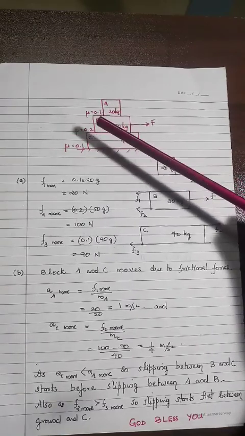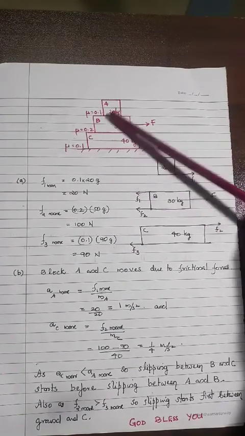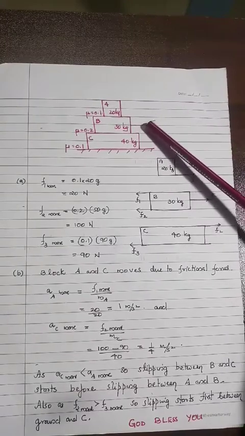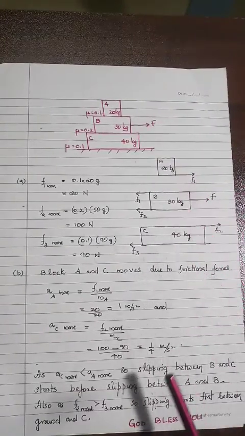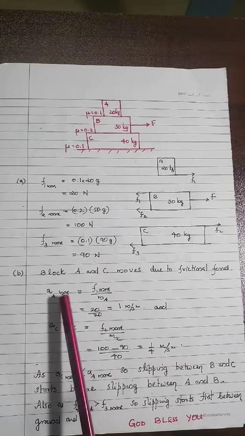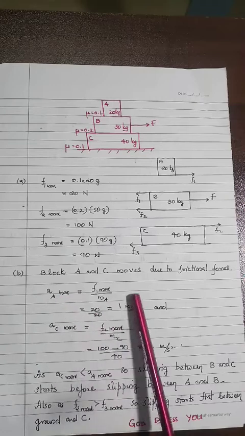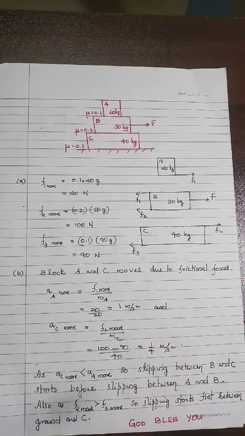A, B, C blocks with the friction between the surfaces 0.1, 0.2 and 0.1. Got the masses? That capital F is acting in this way. Look at the free body diagrams. So you can find F1 max, F2 max and F3 max. Then blocks A and C move due to the frictional forces, so we can find their accelerations so easily. As AC max is greater than A, slipping between B and C starts before slipping between A and B. And also as F2 max is greater than F3 max, slipping starts first between ground and C.